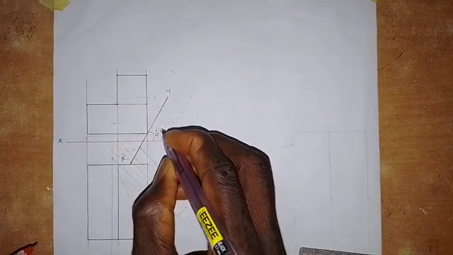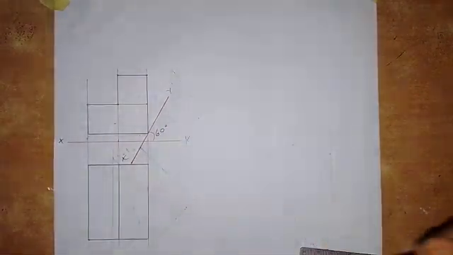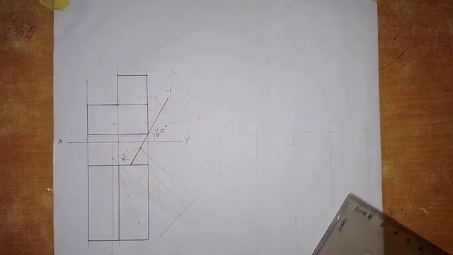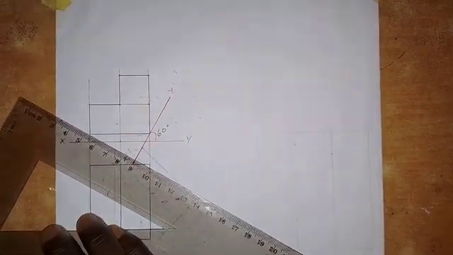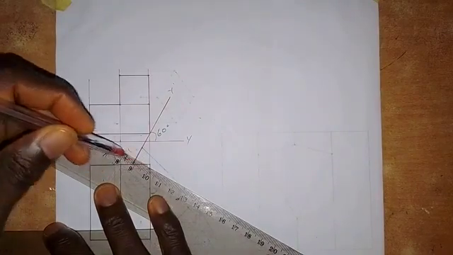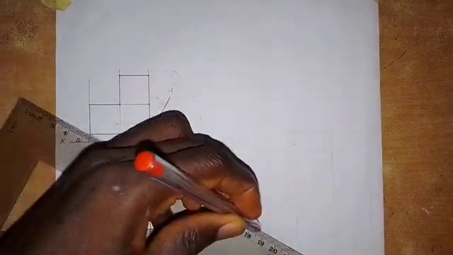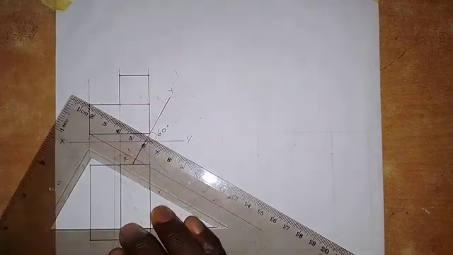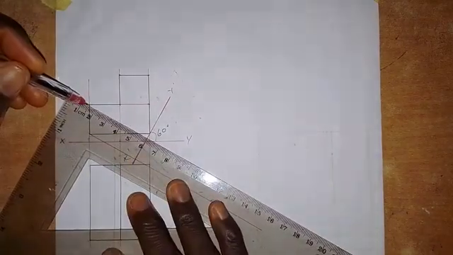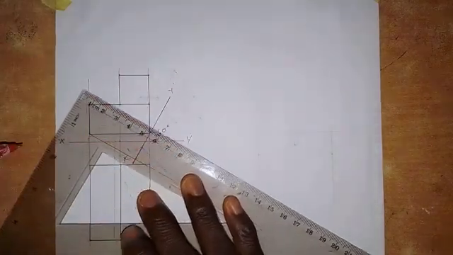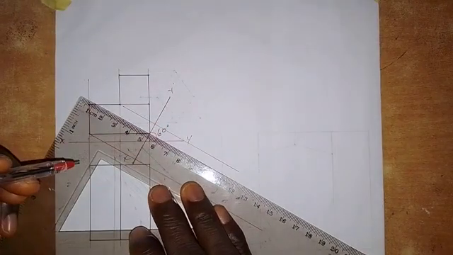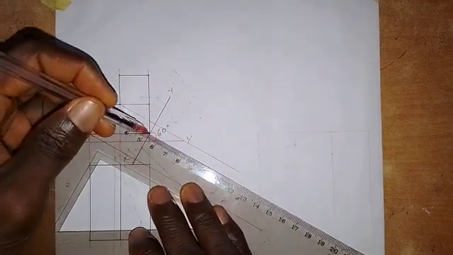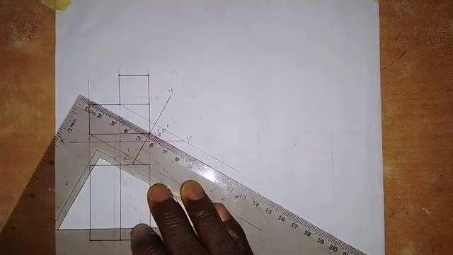So the angle here is 60 degrees, and I want to draw a perpendicular line to this line. So I need to use my 30 degree set square, the 30 degrees side of my set square. So what I need to do now is to draw a horizontal line, to draw a line from here that will be at a right angle to that line, and I'll also draw from this point like this. Then from this point I will also draw a line from here. So also from this point, I need to draw a line from here.